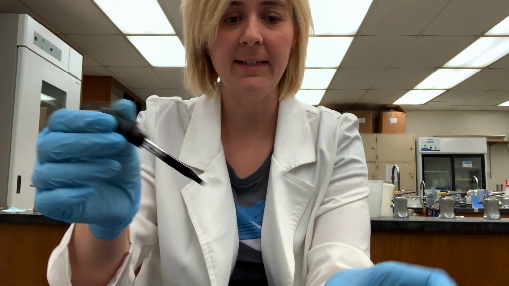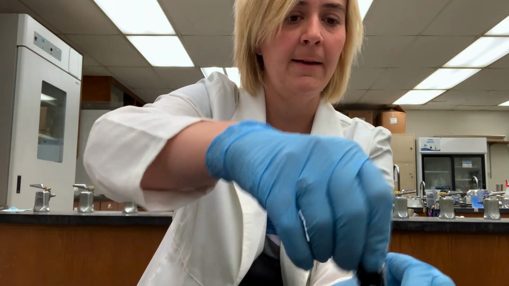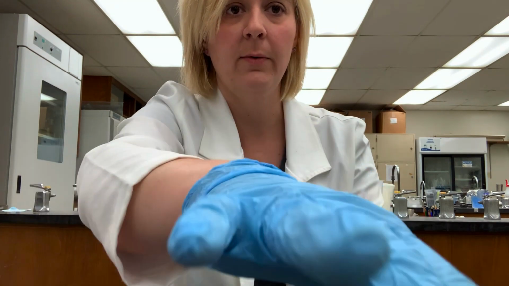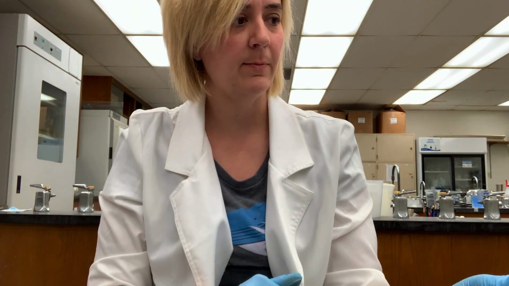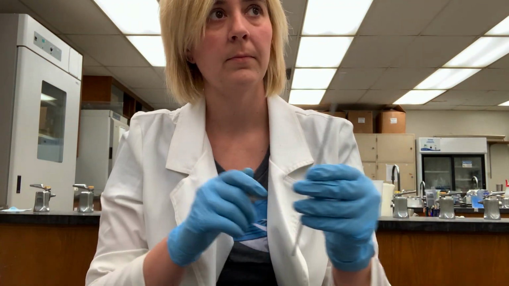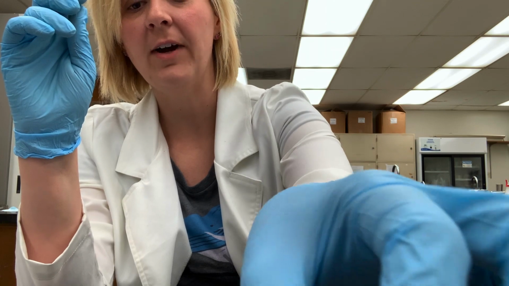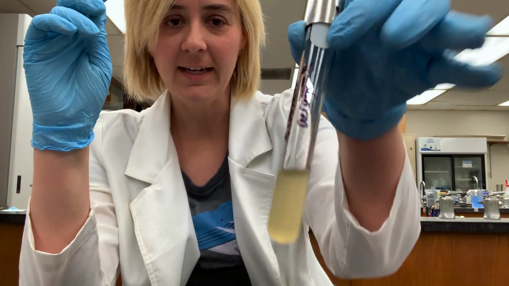I'm going to put my slide down so I can restopper my dye. And then I'm going to grab a loop full of my liquid culture. So I'm going to sterilize my loop. Okay, that should be cool enough. I'm going to grab Klebsiella again.